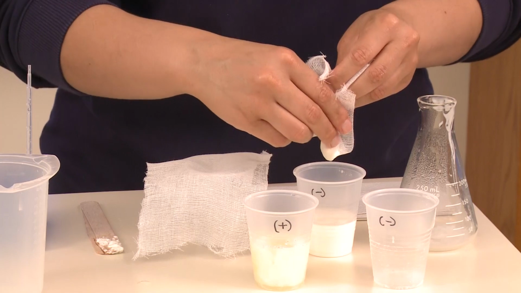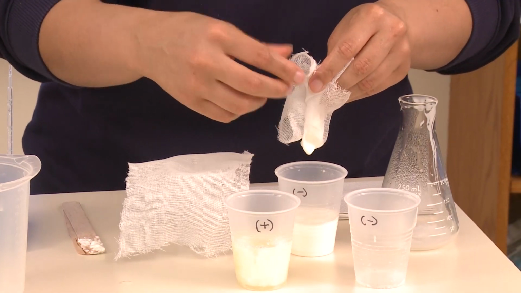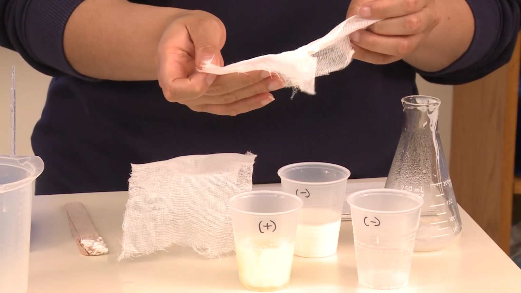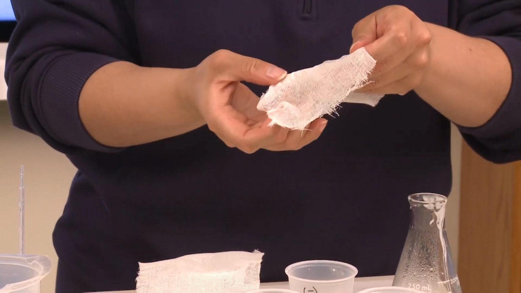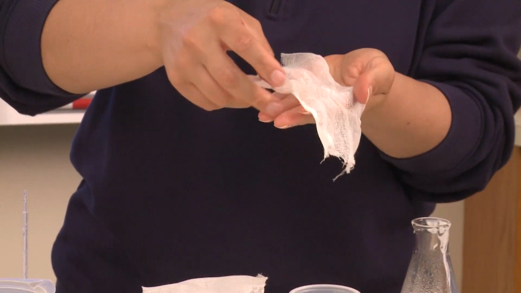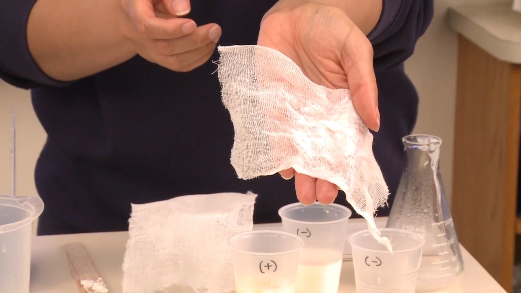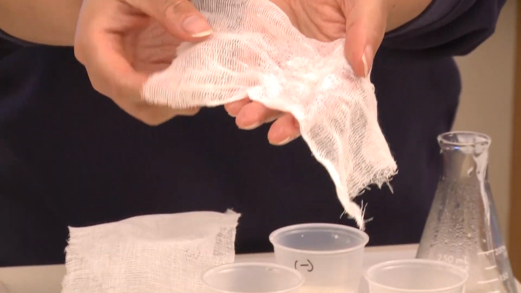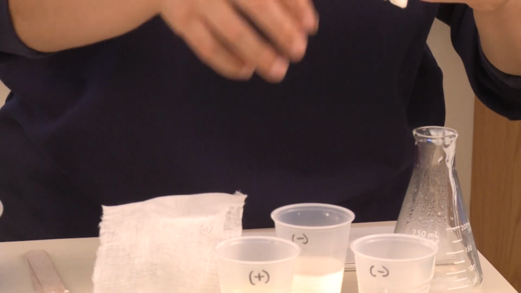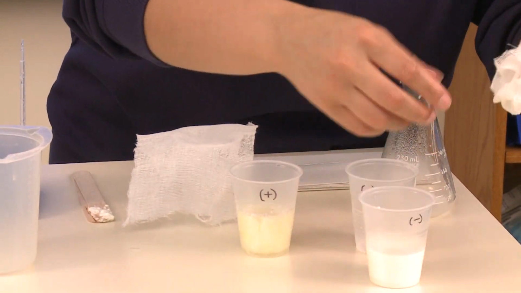I actually need to squeeze it a little bit. And what you'll notice is even in my control, there still is a little bit of cheese. But let's check out the experiment.